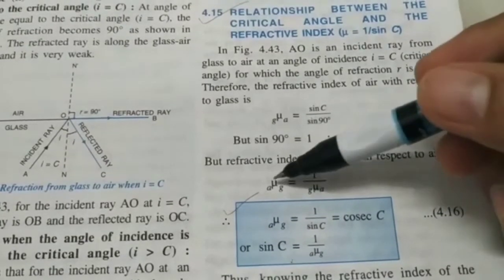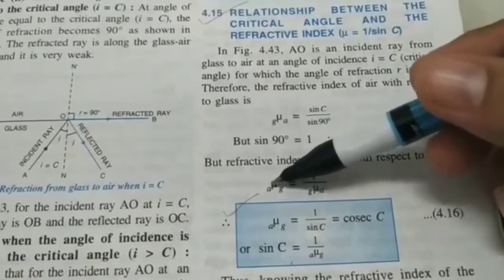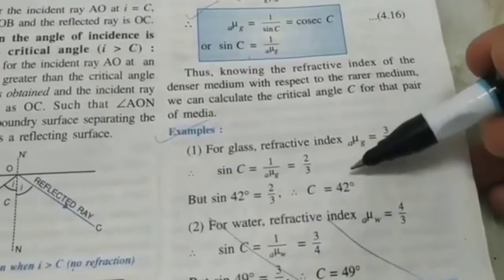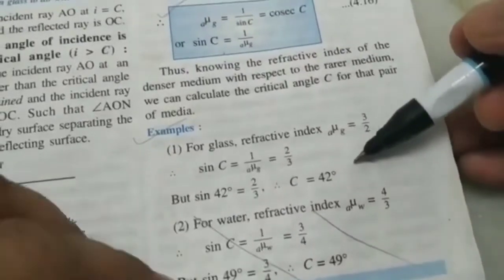But if I want to write refractive index of glass with respect to air, there will be the reciprocal, that is 1 upon sine of critical angle. Critical angle for glass with respect to air is 42 degrees.